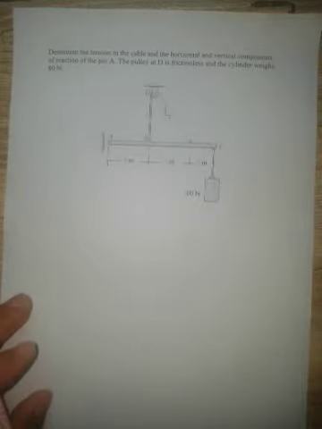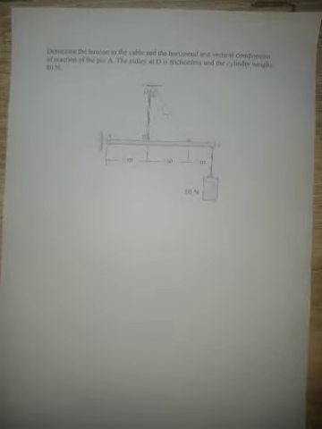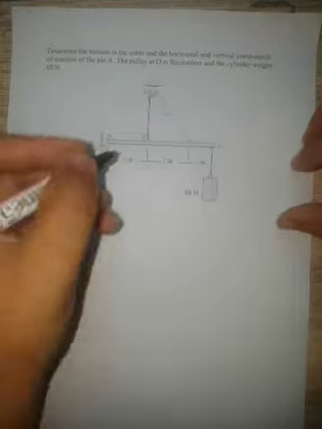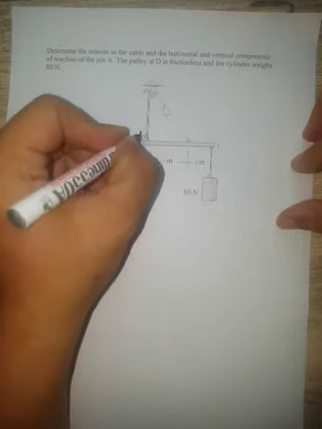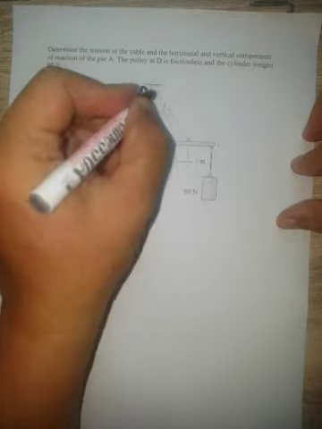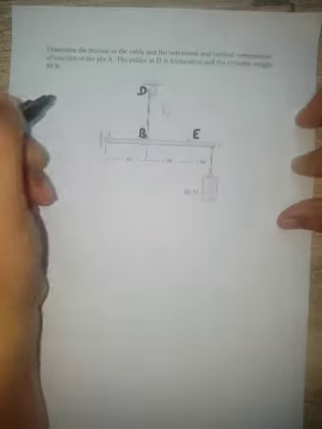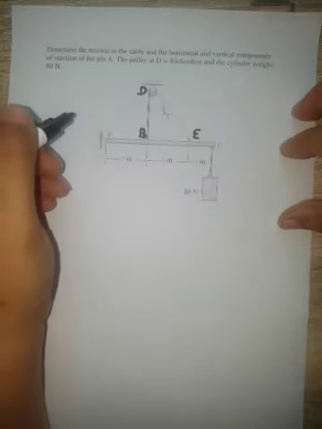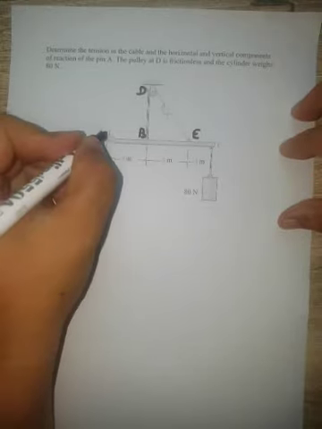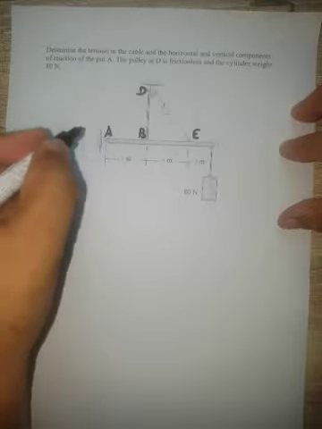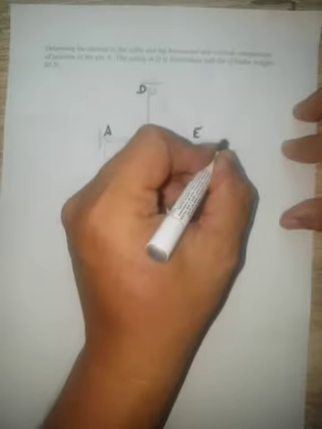Okay, now I'm going to show you an example of using the equilibrium equation to solve a problem. In this problem, determine the tension in the cable. Here is the cable from point B, D, and let's say this point E. And the horizontal and vertical components of reaction at pin A. So here is A, the pin connection, and here is C.